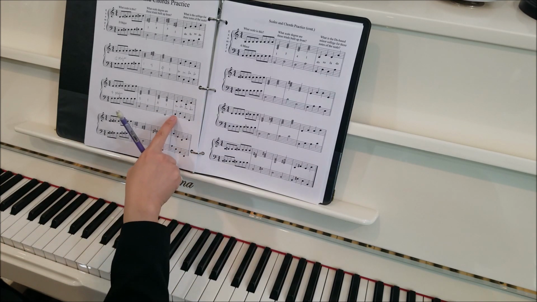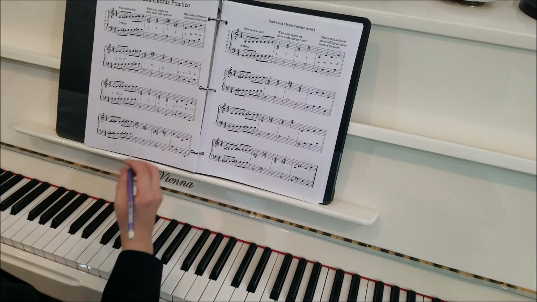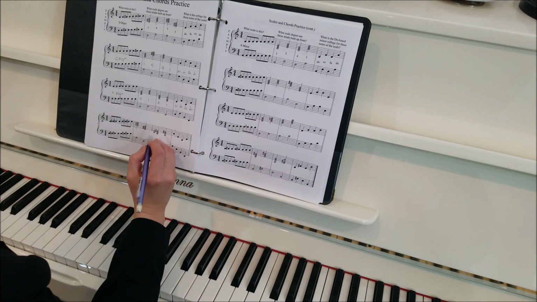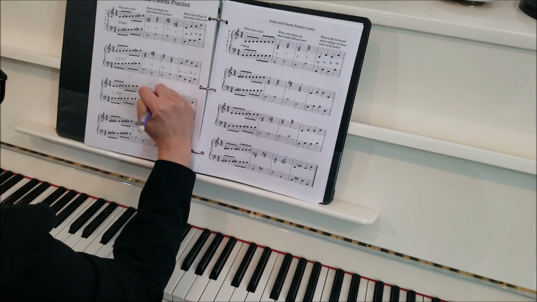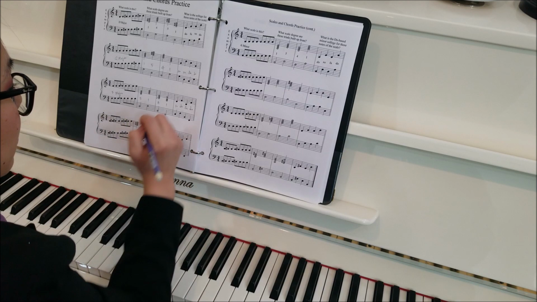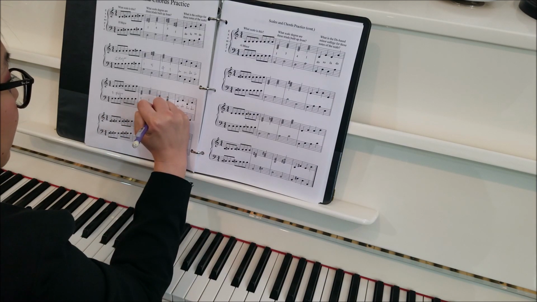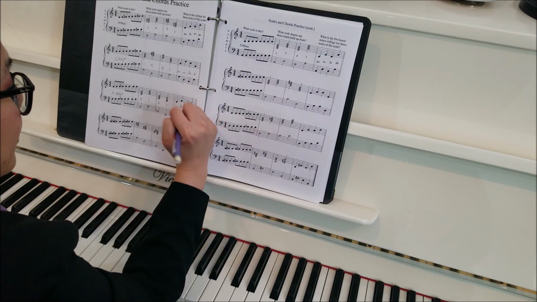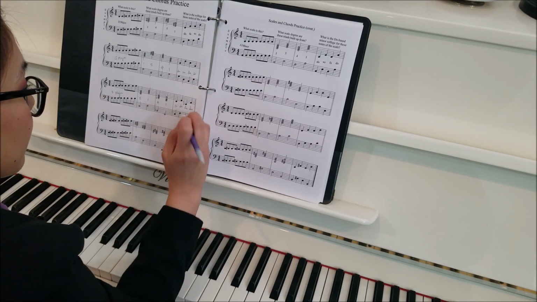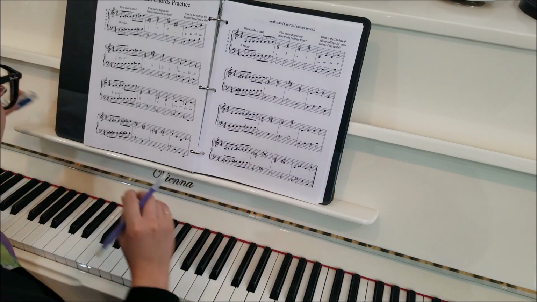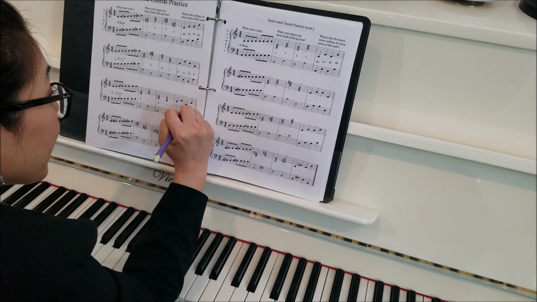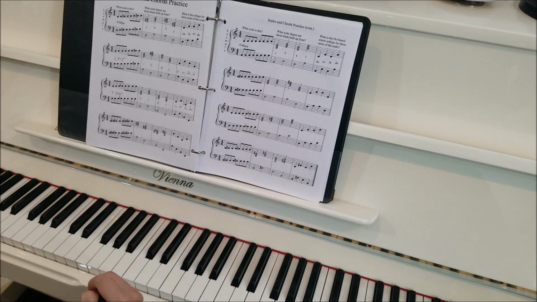Let's see if it matches up down here. So this is sol, and then do, fa, do. Excellent. All right. Oh, and for consistency, I'm going to go ahead and write in the B flats here. It's not written in the key signature. There's a B flat here. And a B flat. Oops. Oh no. This is why I like to have my handy dandy eraser. There we go. And then a B flat here. All right. Did we miss any?